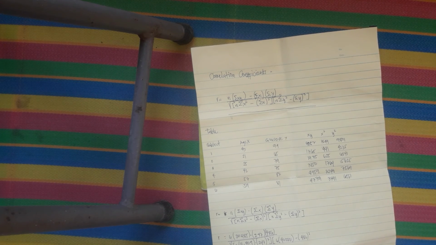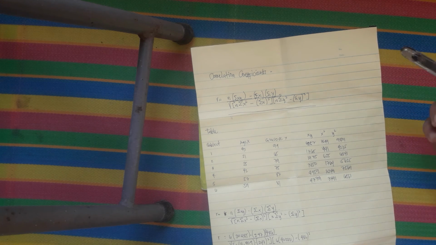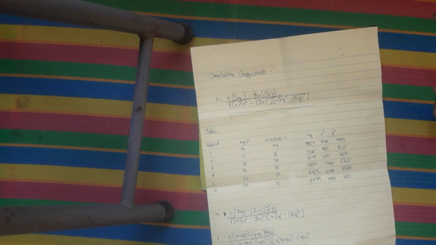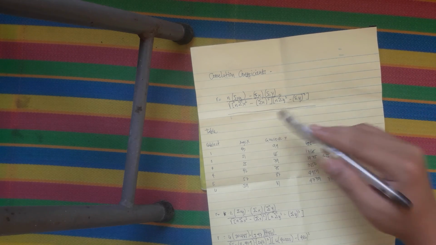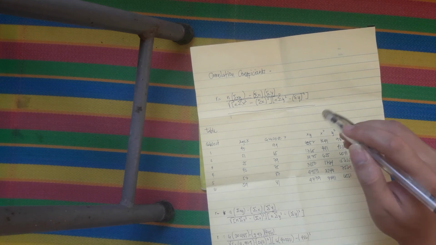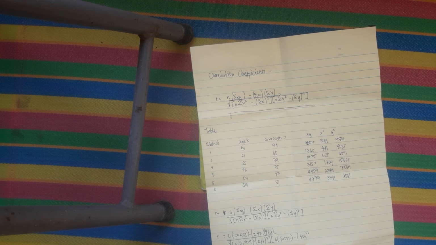So how do we compute the Pearson correlation coefficient? This is the formula. R is equal to n times the sum of xy minus the sum of x times the sum of y, over the square root of n times the sum of x squared minus the sum of x to the power of 2, and n times the sum of y squared minus the sum of y to the power of 2.